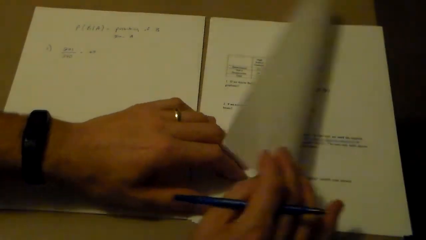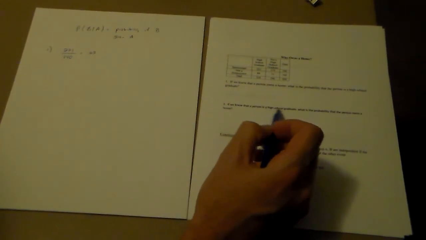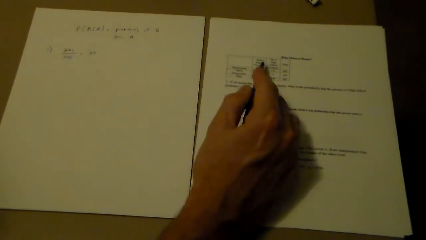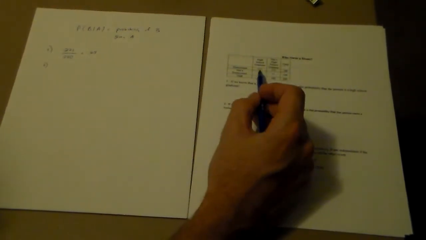So let's look at the second one, and then later we get into the formulas. But we can do this one now. If we know the person's a high school graduate, now we're looking at just the high school graduates. Where are they found? They're found in the high school graduate column. So we're looking at number 2 now. What's the probability a person owns a home? Well, how many homeowners are high school graduates? That's 221, out of the total high school graduates, which is 310. If I were to divide that out, it would be approximately 0.71.